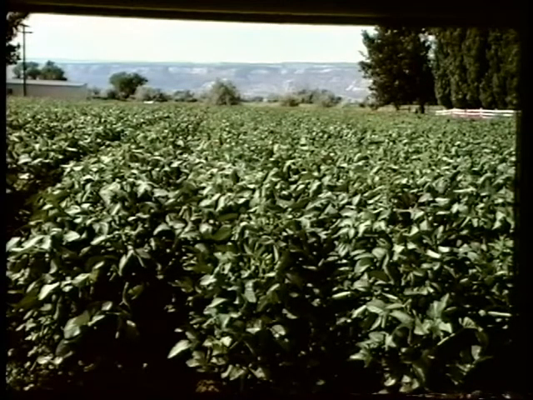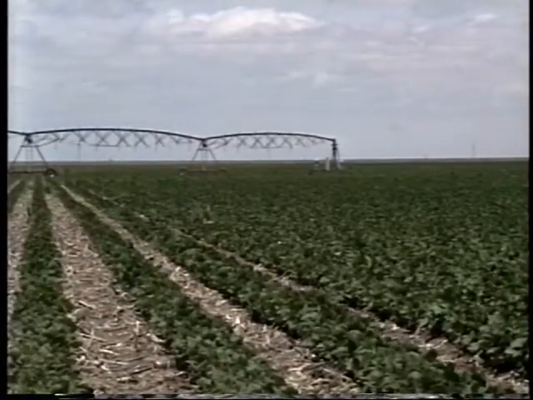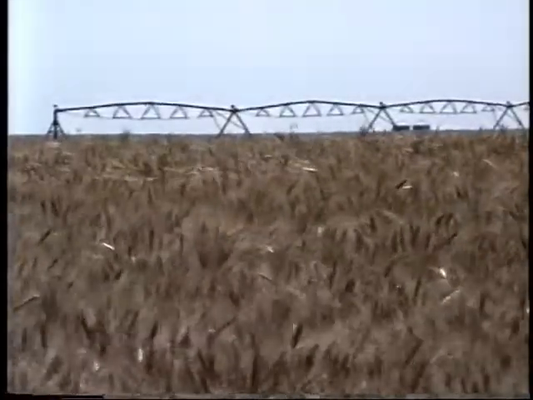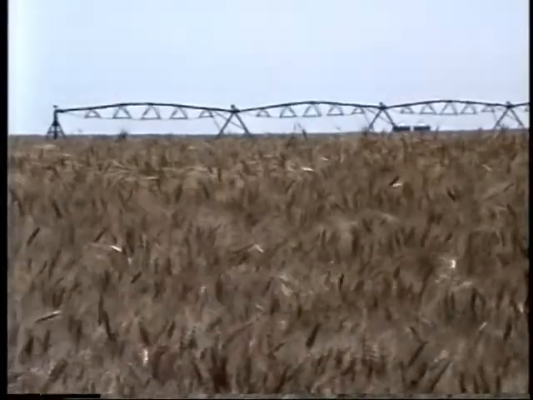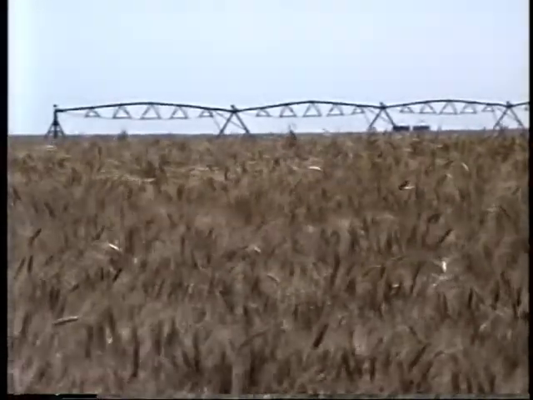Legumes such as dry edible beans, soybeans, and alfalfa are good components that help reduce the carryover of plant pathogens between crops of onions. Small grains such as barley, oats, and wheat, in addition to field corn, are also commonly used in onion rotations.